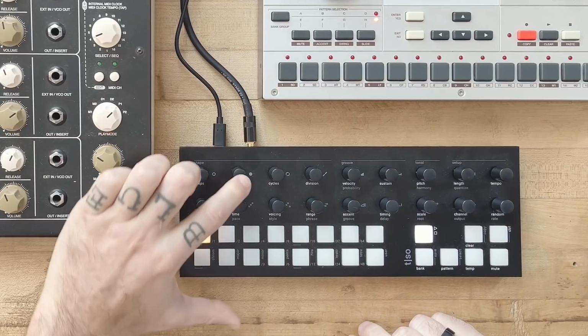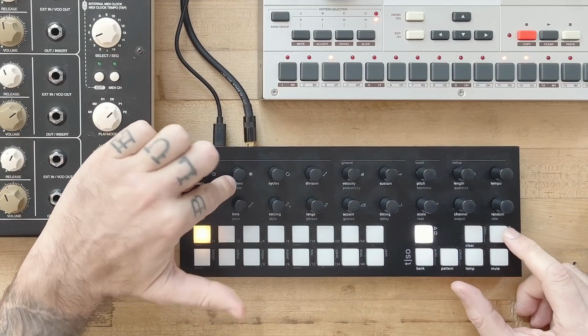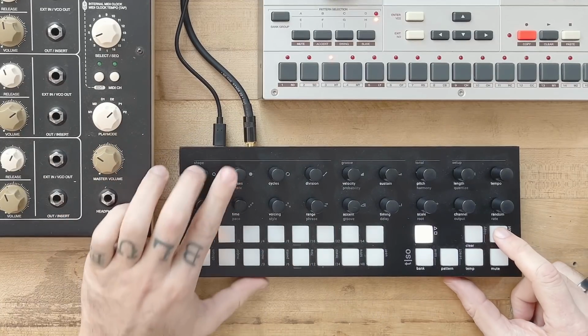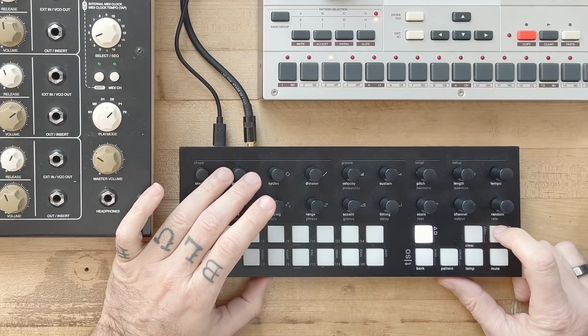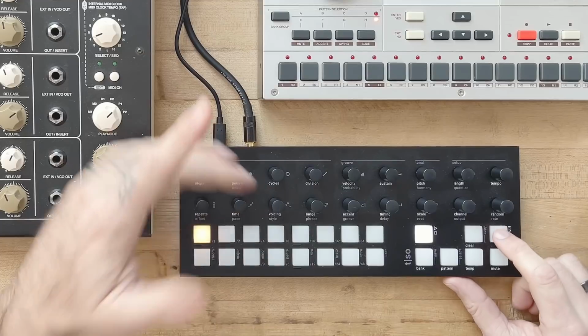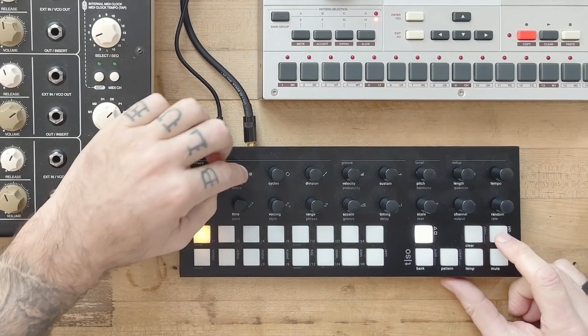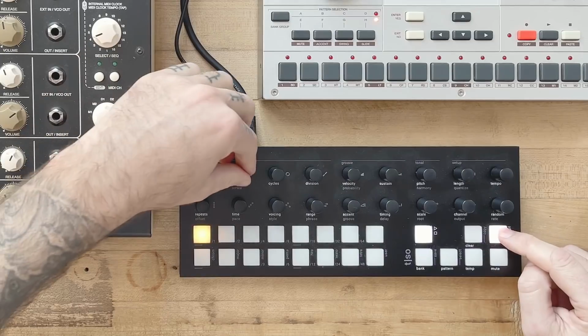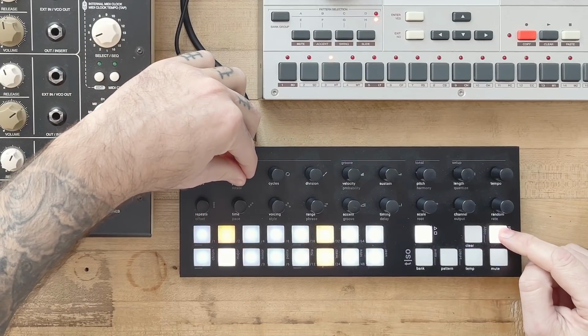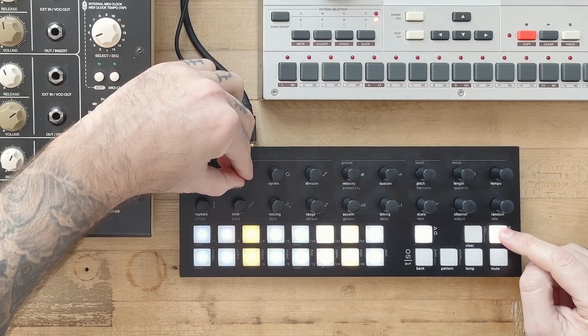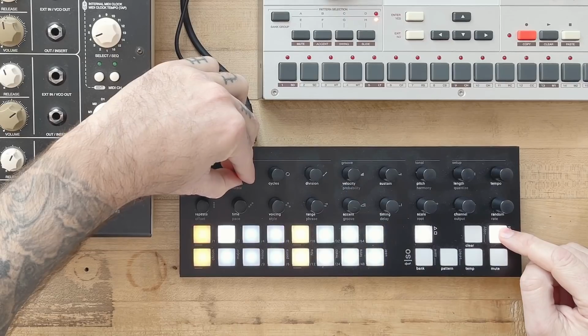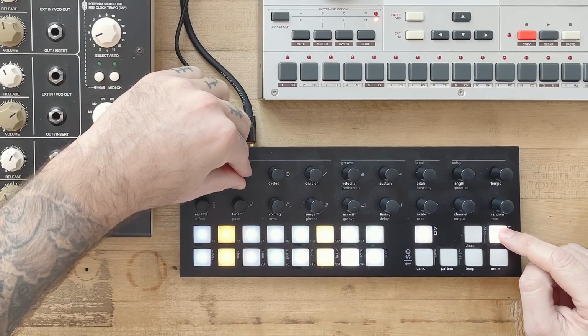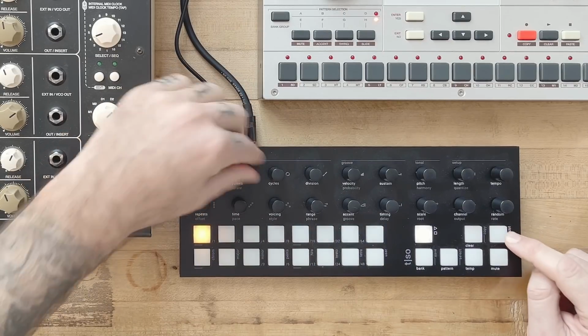Pressing control, you go into a different set of controls, and in this case it is rotation. So if you press control and then you move pulses, you can move, as you see, the entire sequence by one step at a time. So you can create interesting stuff.